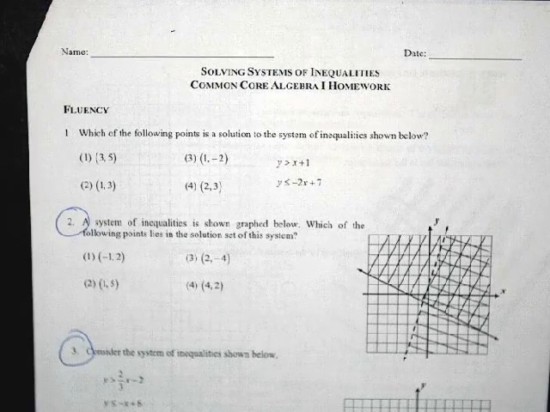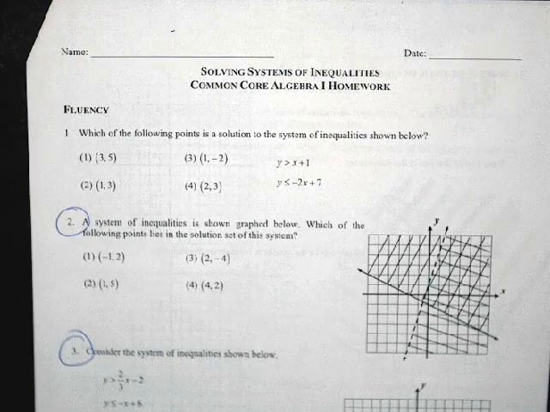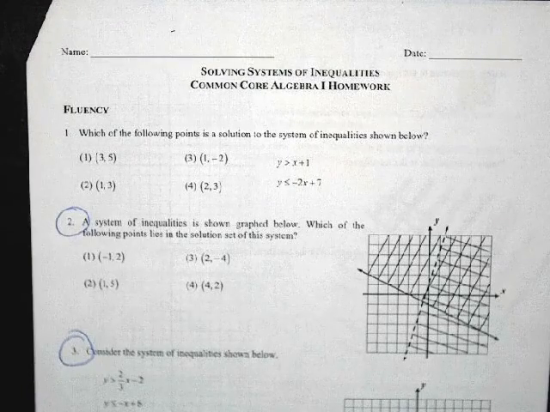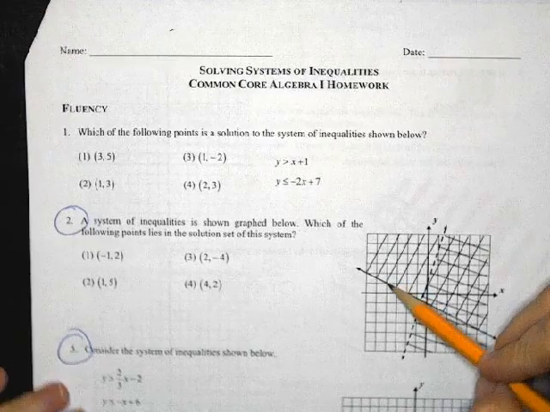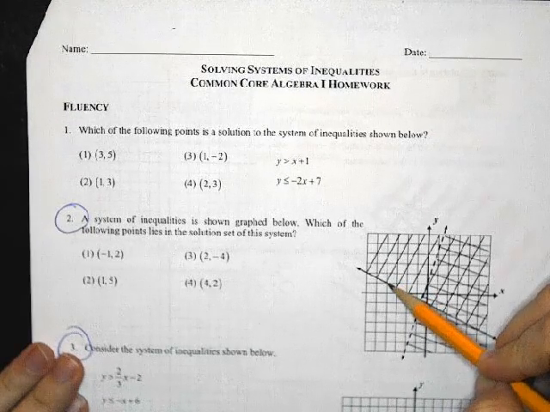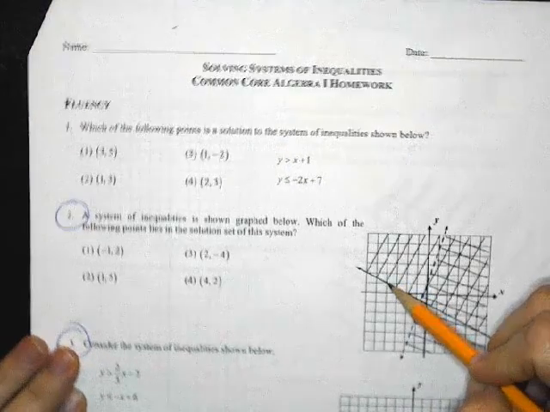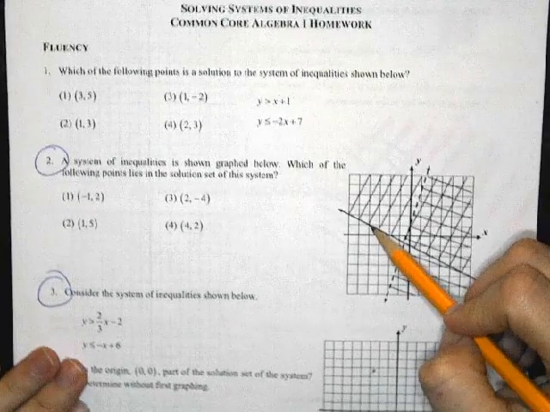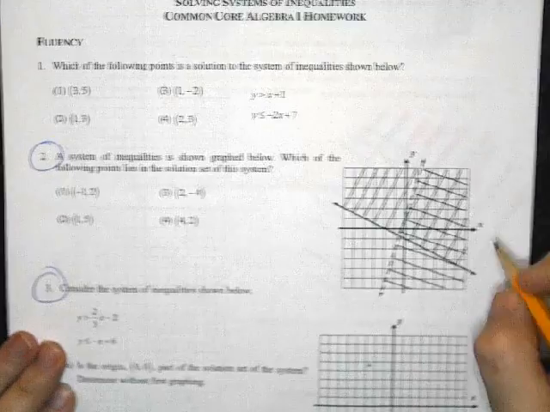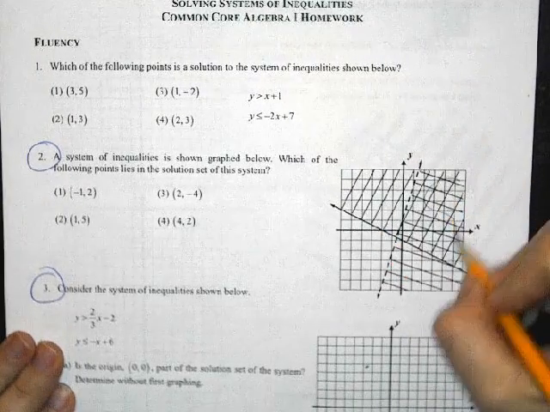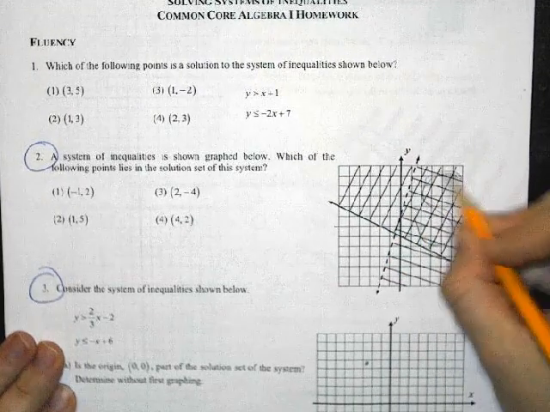Okay, so today I'm going to help you guys with your systems of inequalities homework. Just as a friendly reminder for number 2, since it's a little bit easier to do than number 3 is, when they're asking you for a point that would be in the solution set, please remember that you're looking for stuff that's in this double shaded area.